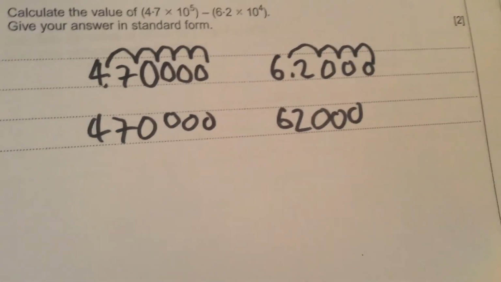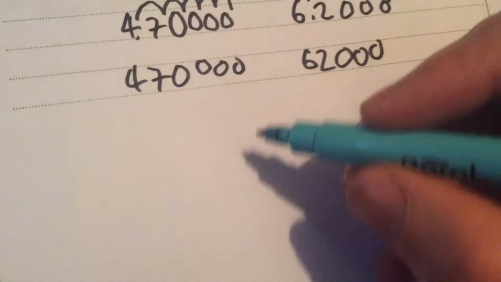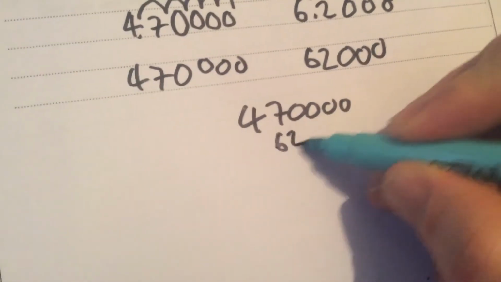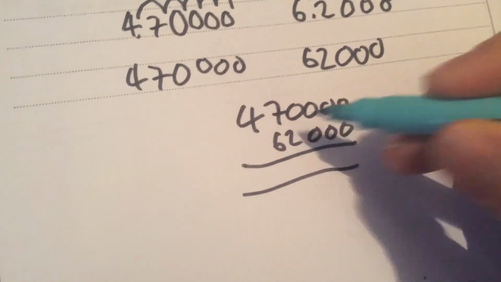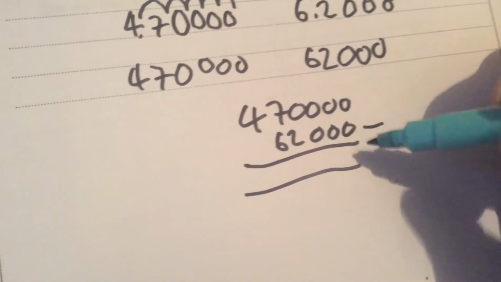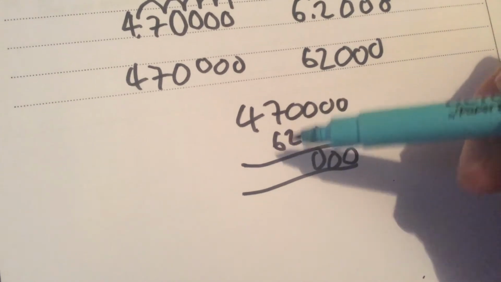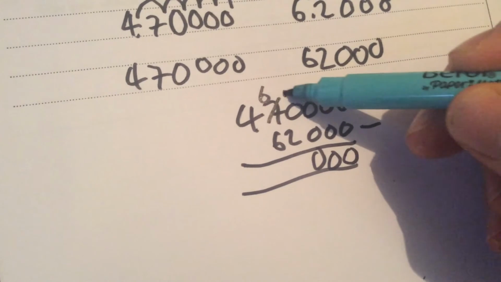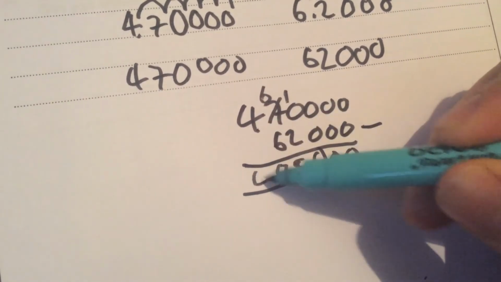Now once we're there, we've got to take them away. It's really important you do column subtraction and line your decimal points up correctly. So I've got 4, 7, and then 6, 2, so the 6 is lined up with the 7, and the 2 is lined up with a 0. 0 take away 0 is nothing. 0 take away 0 is nothing. Careful here, you've got to borrow. 0 take away 2, I can't do it, so I'm going to borrow 1 from the 7. 10 take away 2 is 8. 6 take away 6 is nothing. 4 take away 0 is nothing.